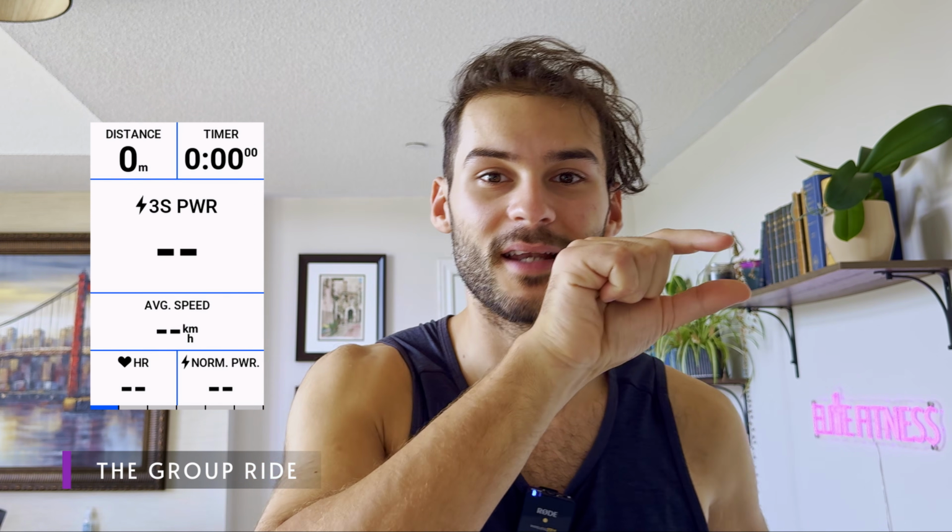What normalized power does is it takes that average power, takes all the zeros out and averages what you would have had if you kept on pedaling the entire time. In other words, it's the power your body thought that it did. It's the power that you would have done if you pedaled continuously without stopping.